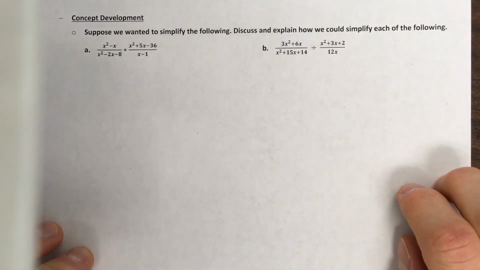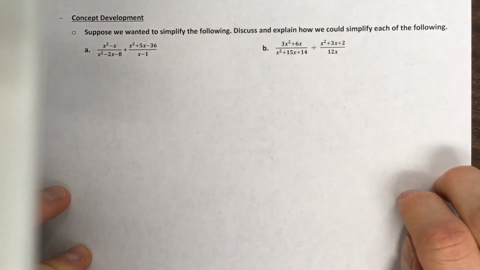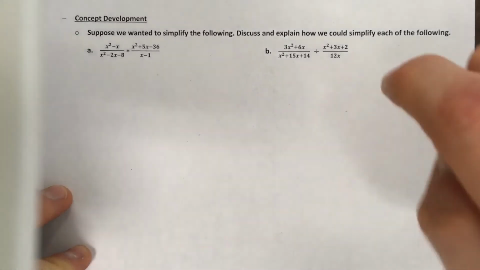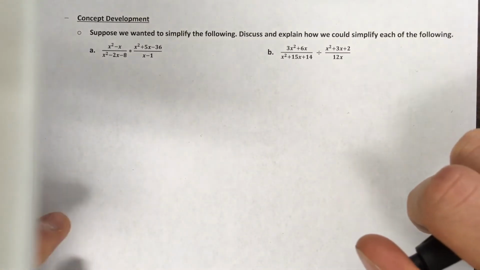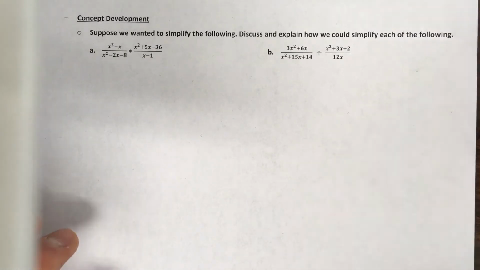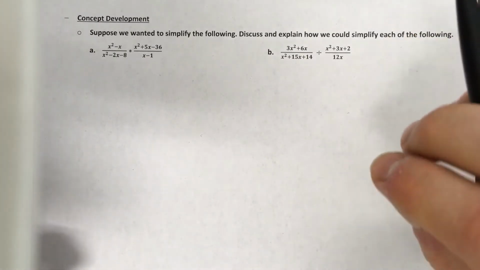This is the second video for February 24th and really March 3rd. We're operating with rational functions, and we already went over addition and subtraction, making sure we have a common denominator. Now let's look here. We're going to multiply and divide, see what happens.